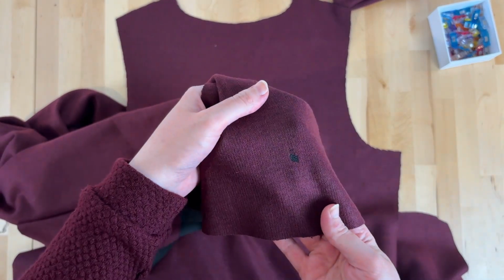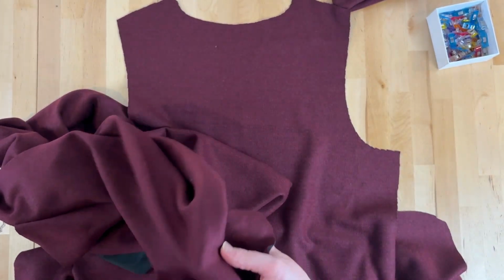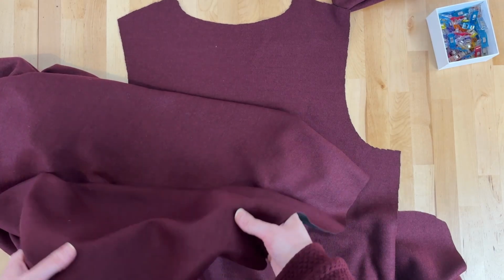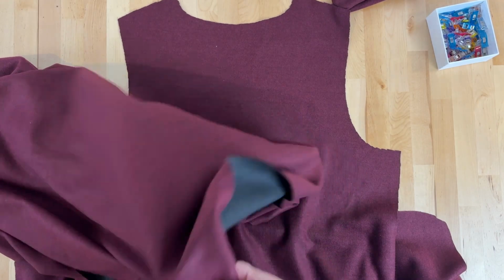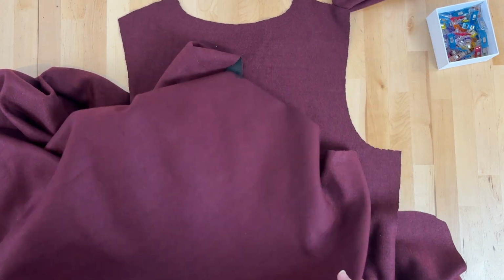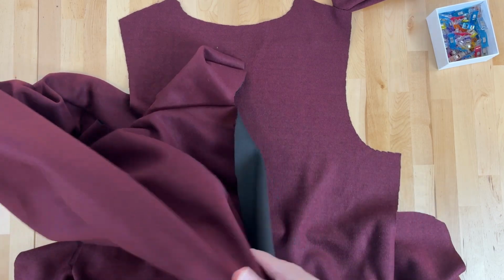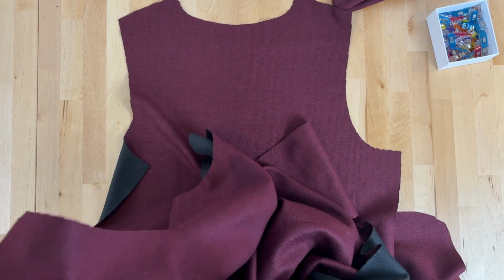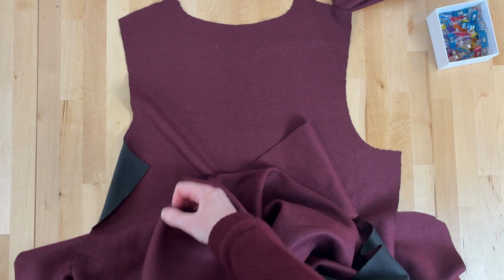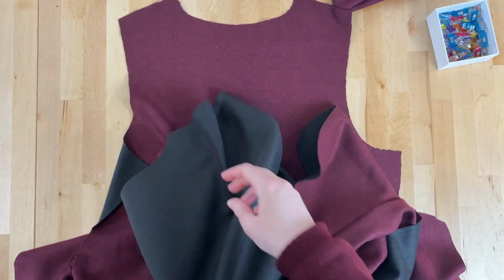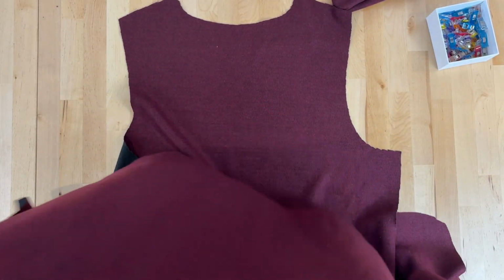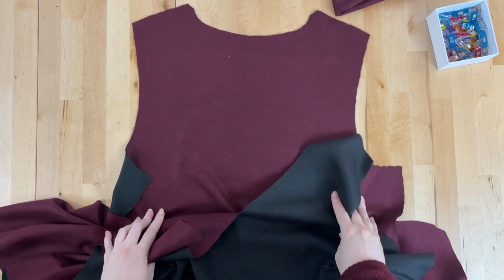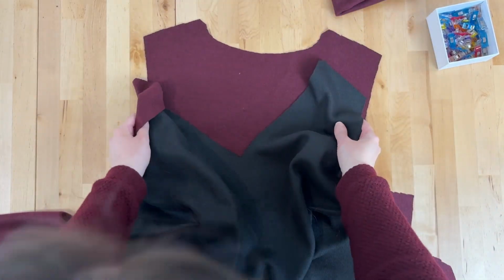Oh, I just found a flaw in the fabric. It's so sad. Maybe I need to add a little embroidery or something over this. Nah. This is not good, but it's at the hem. I will figure something out. Let's just finish our dress first.